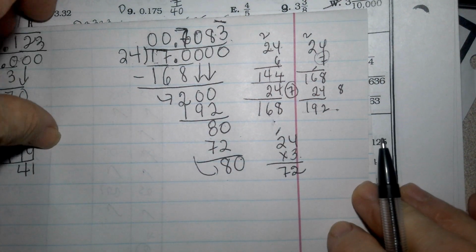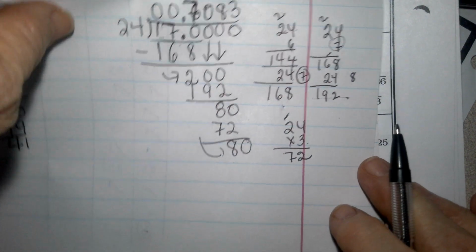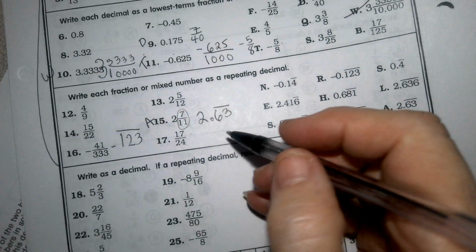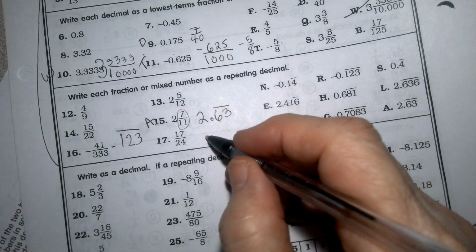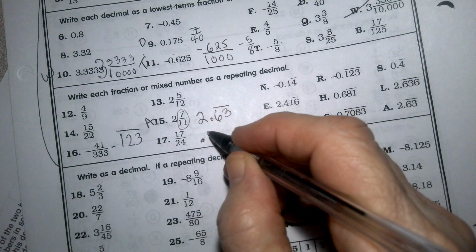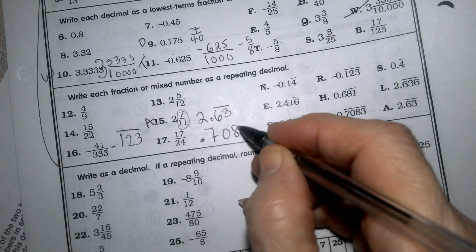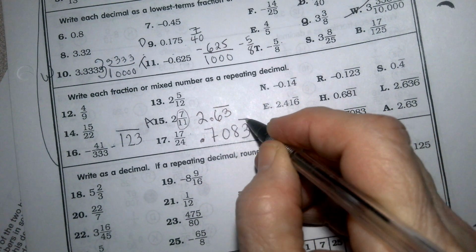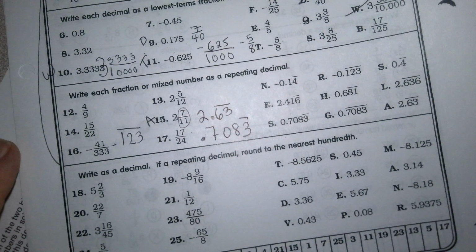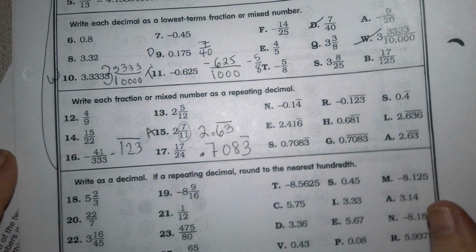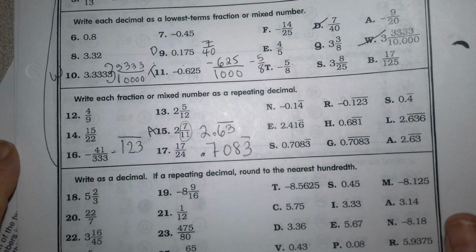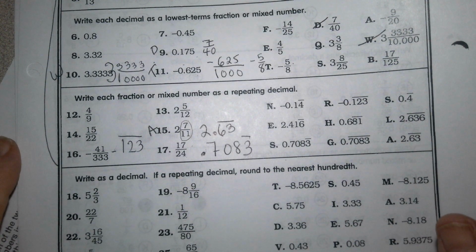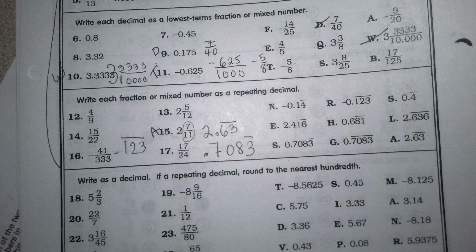And I might change this assignment again. So put over here, it is 0.7083 with this bar over it. Okay. 3, 7, 8.